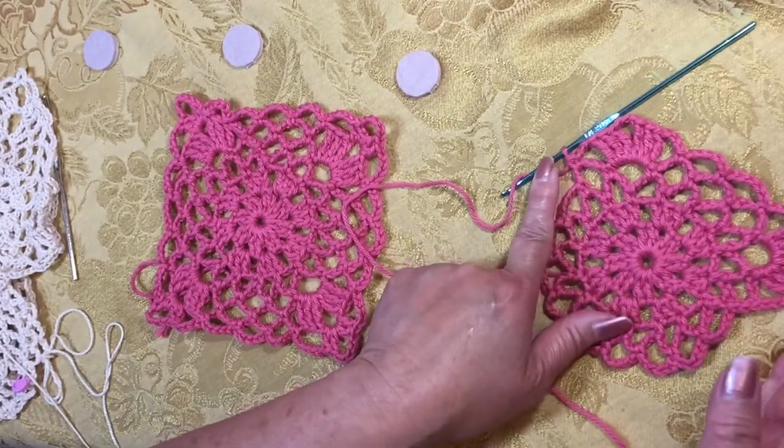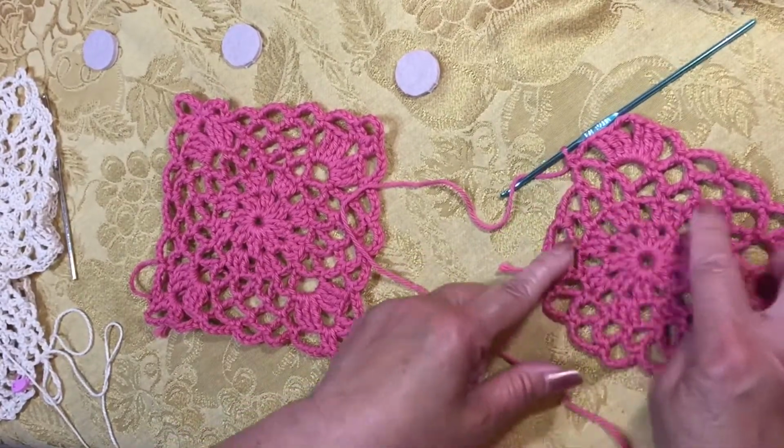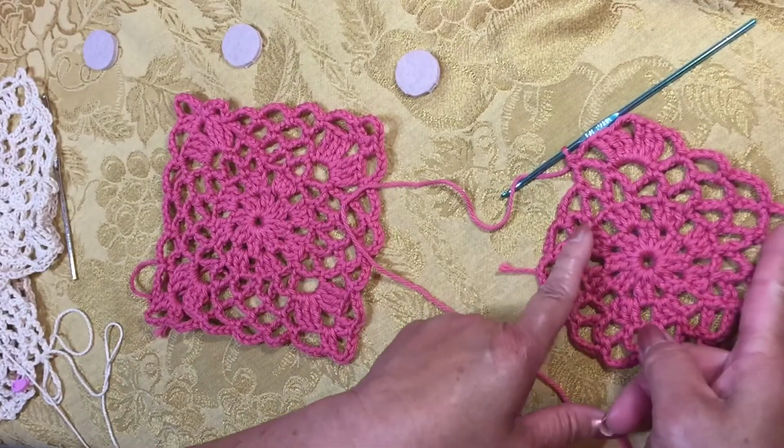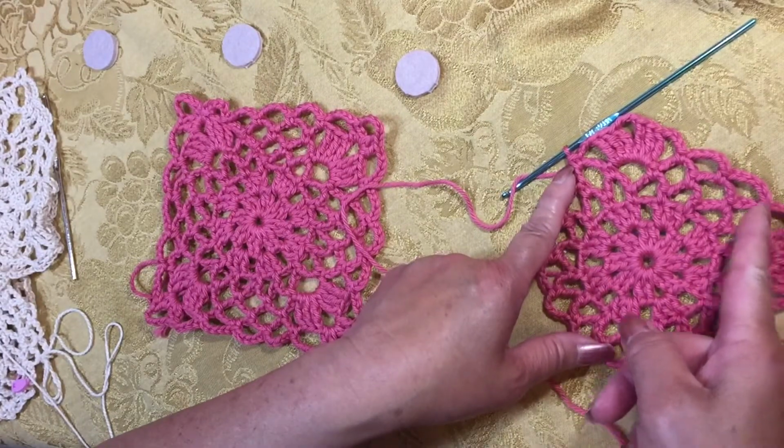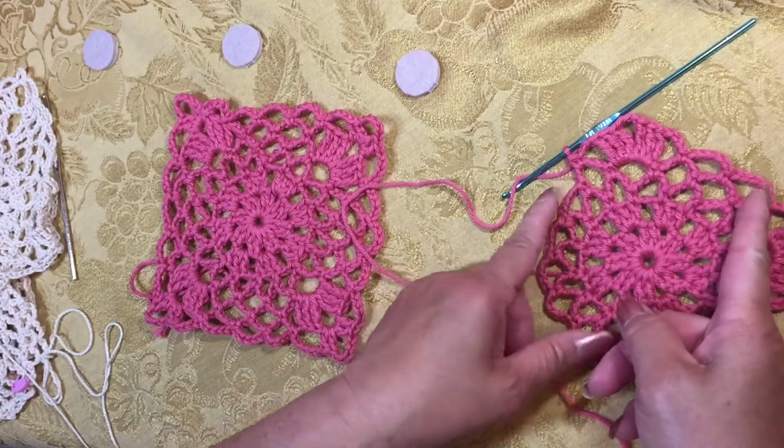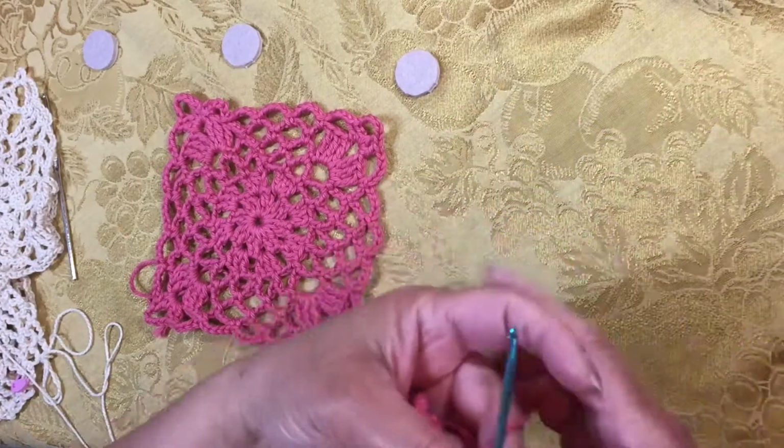It's already squared, so we repeat the same. We're already here, so we'll repeat chain 5 loop twice.